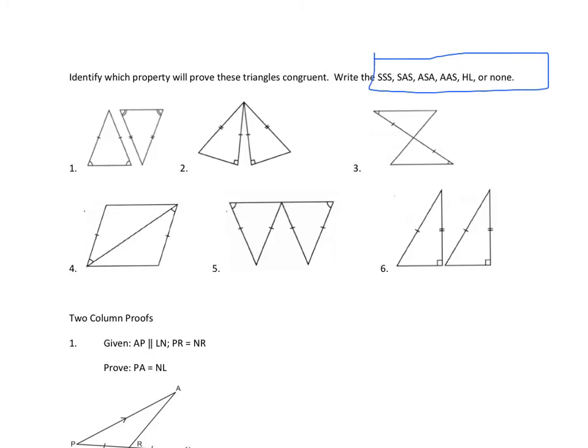So if you look at number 1, we don't have congruent. Notice this doesn't match this right here. So this one would be, they're not congruent. The angles aren't congruent either.